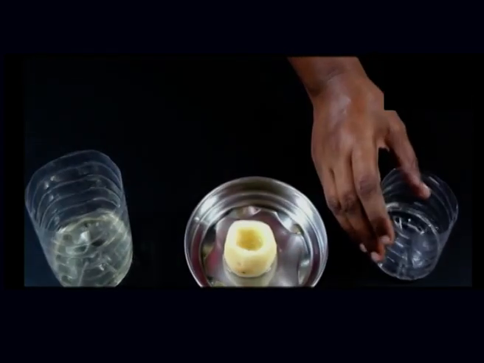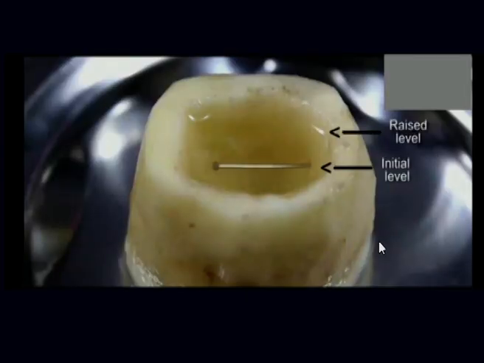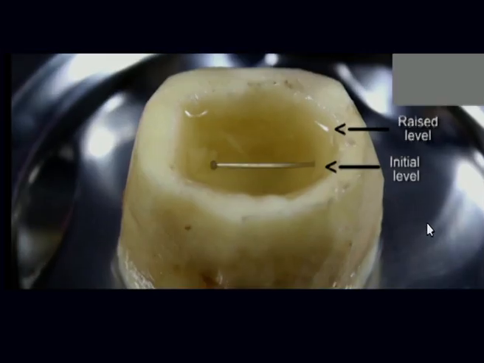So, children, now you can see in the plate we have less concentrated solution and in the potato we have more concentrated solution. So, the water molecules move from the less concentrated to the more concentrated solution, that is, here the cell membrane of the potato cells acts as the permeable membrane. You can see the raised level in the potato.